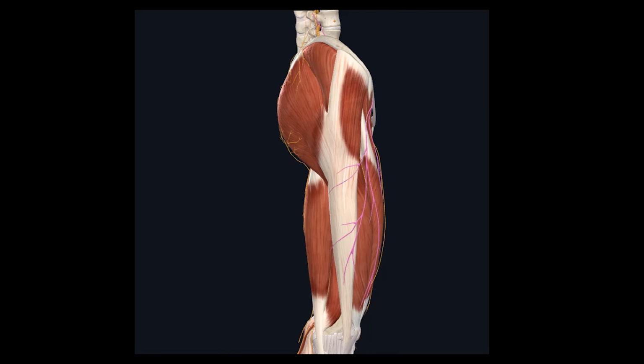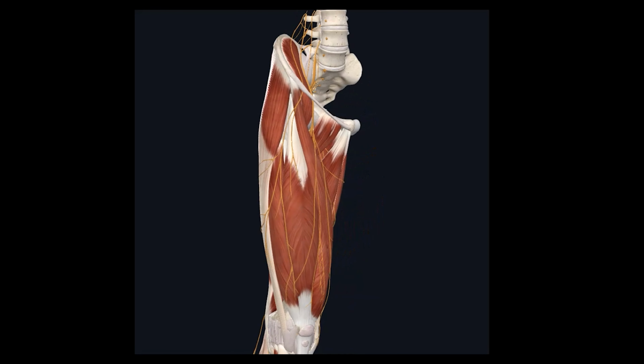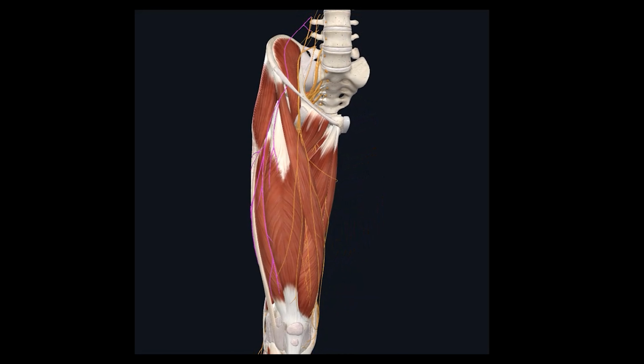down the lateral aspect of the leg, and innervates the skin on the lateral thigh. It also innervates the skin of the anterior and posterior thigh as far down as the knee. I'll just get rid of this nerve now.